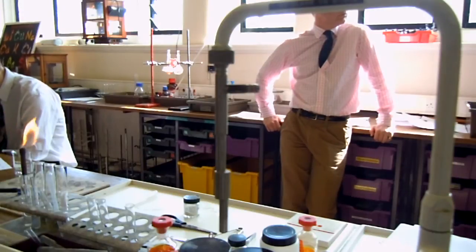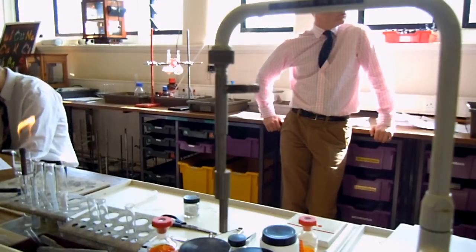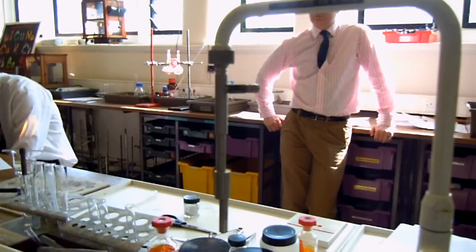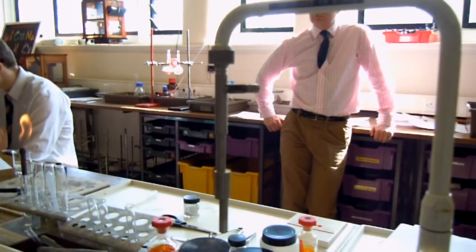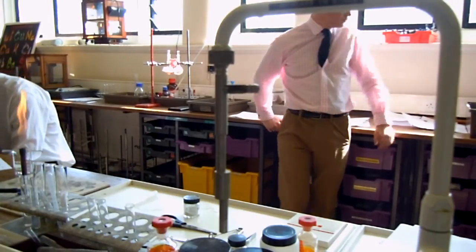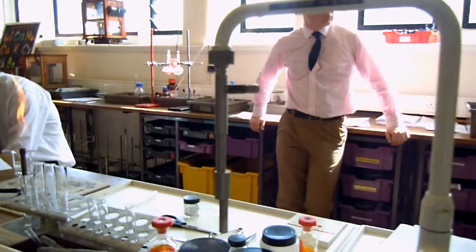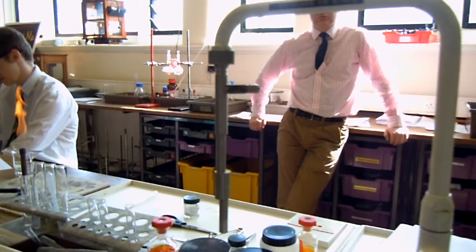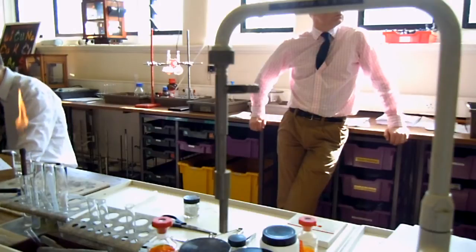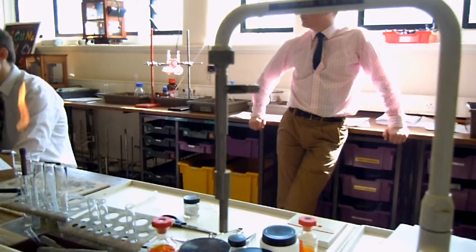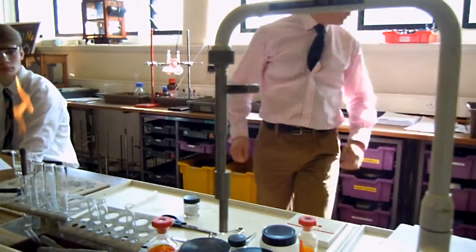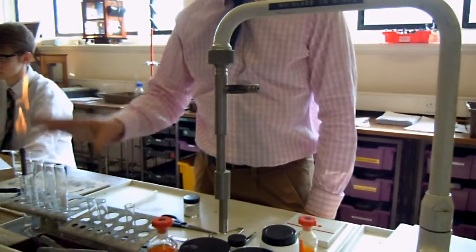However, you should, as a matter of course, add a bit of excess for everything, but the alarm bell should be ringing if it's ammonia or sodium hydroxide. And the cation tests are sodium hydroxide and ammonia, so that's the metal ones.